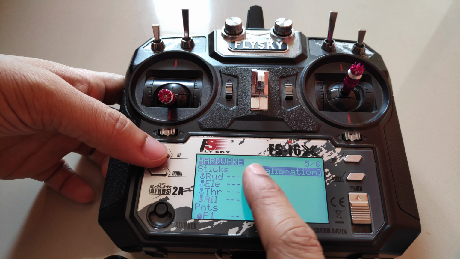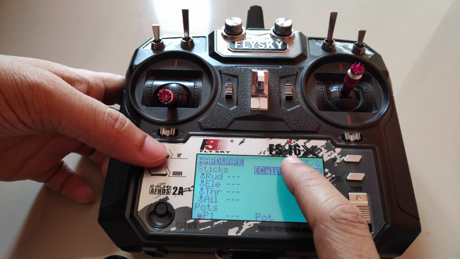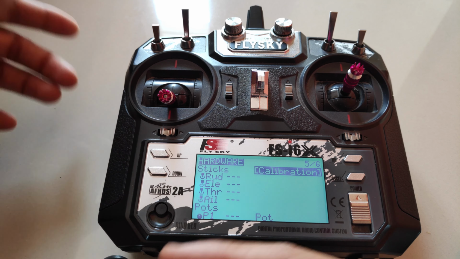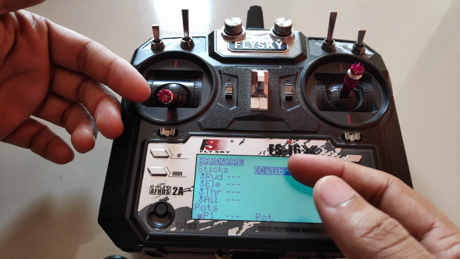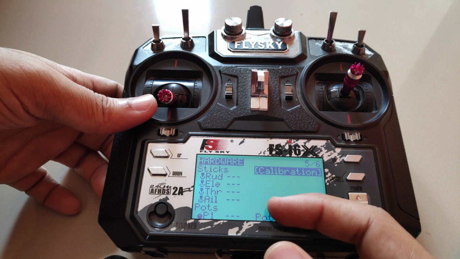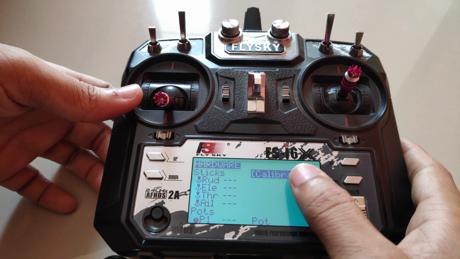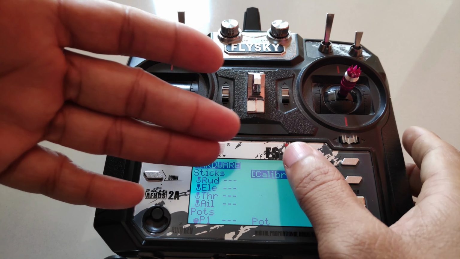And if you notice, the calibration option is now a part of the hardware page. Earlier there used to be a separate page for calibration, but now we have it in the hardware page. So let me calibrate since the EEPROM data was formatted.